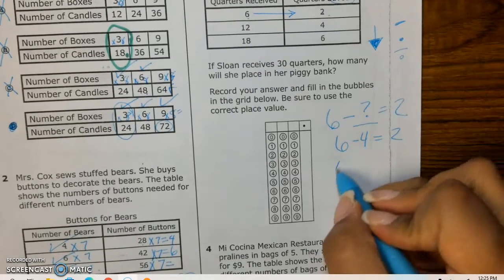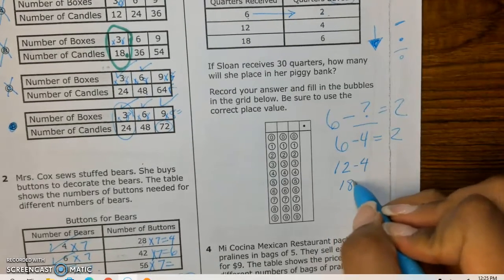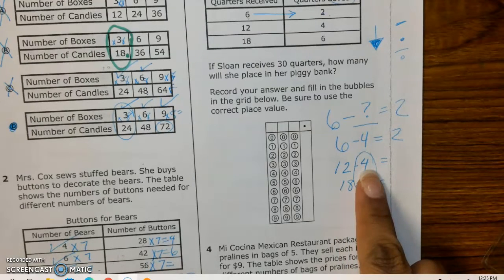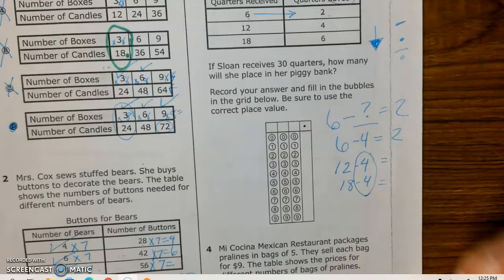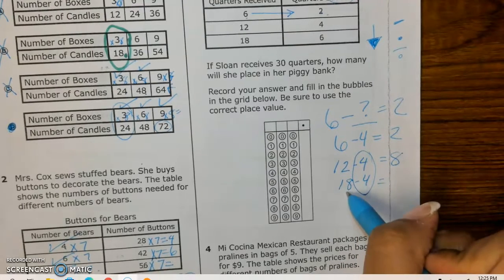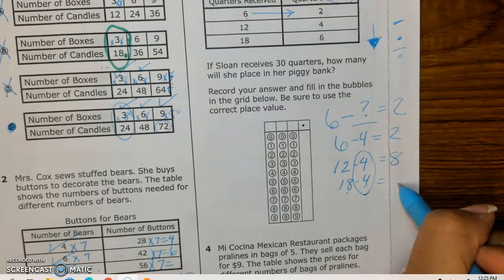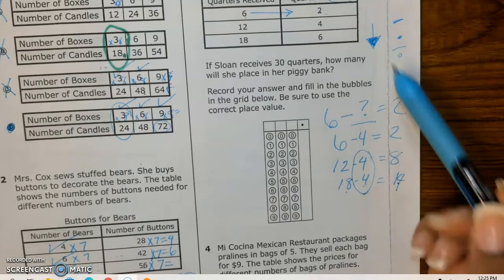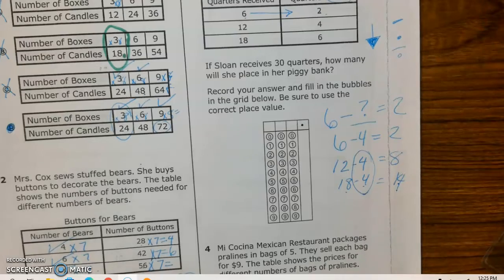But once again, my pattern has to work for all the numbers, right? So is 12 minus 4, 4? No, it's 8. Is 18 minus 4, 6? No, it's 14. So that lets me know that subtracting is not the right choice. If I subtract, there will not be a pattern in my table. Remember, we're looking for a pattern. Well, if subtraction doesn't work, then I should try dividing.